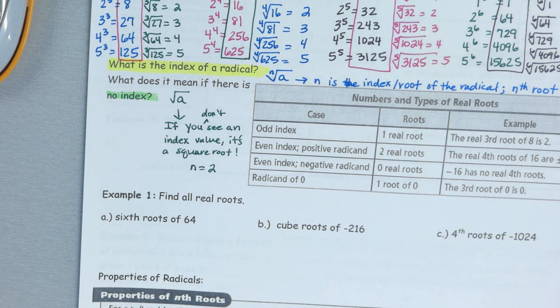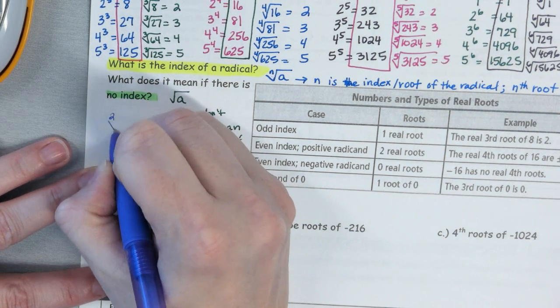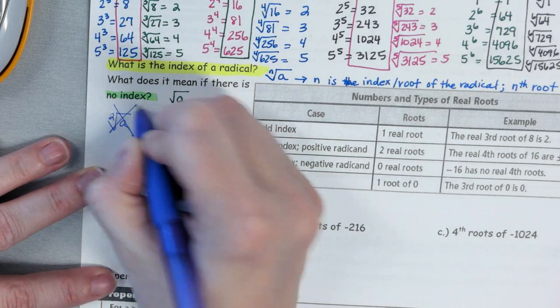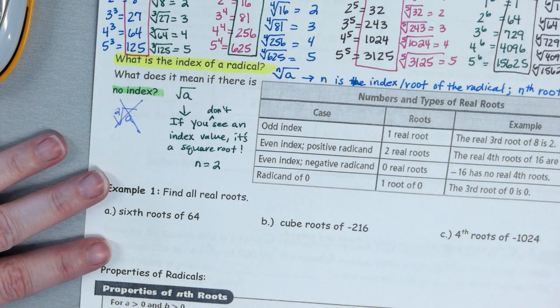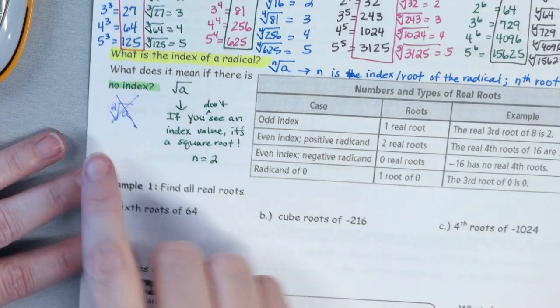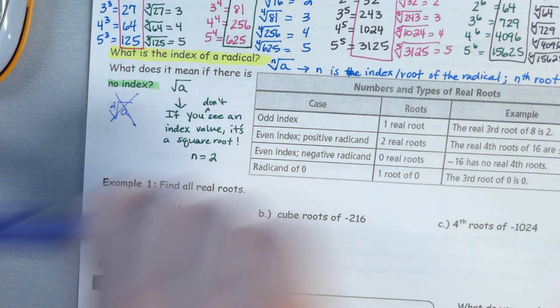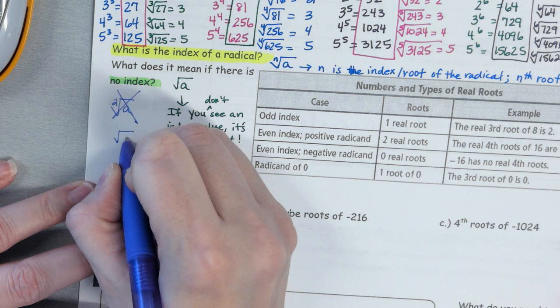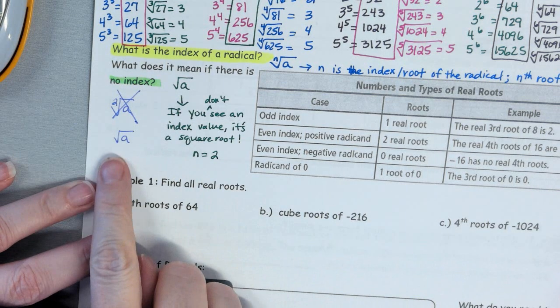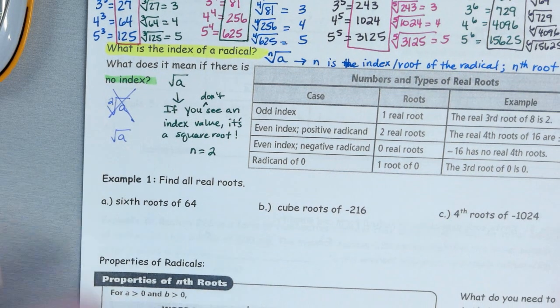Now, when we practice with all these different index numbers and different types of radicals, sometimes people get caught up in that pattern and they try to write something like this. That is a no-no. You do not write the square root like that. You need to write it properly. It is the square root of A. Don't write the 2 there. That's not correct. This is what you want to write.